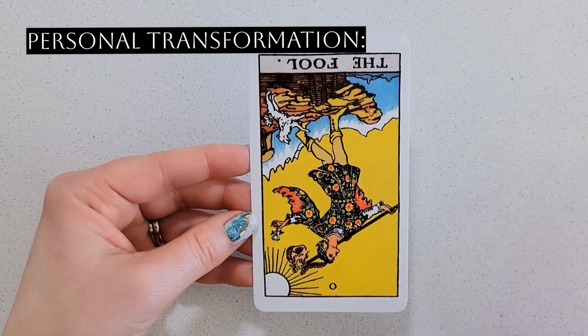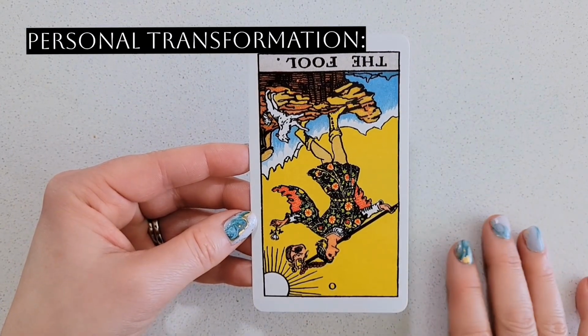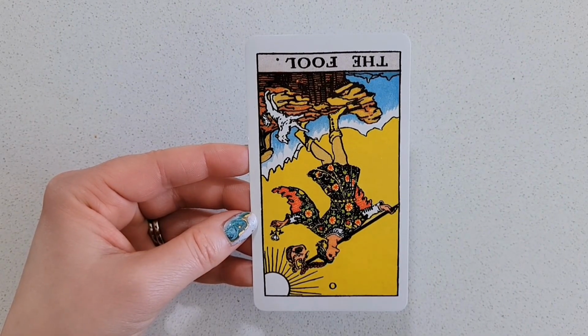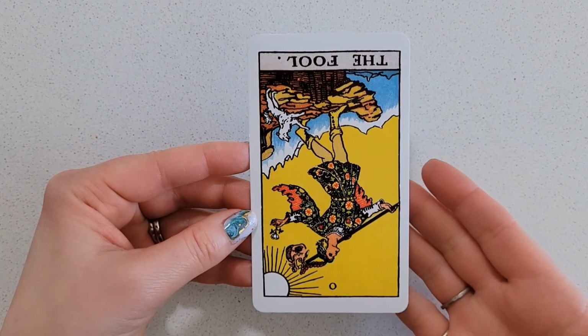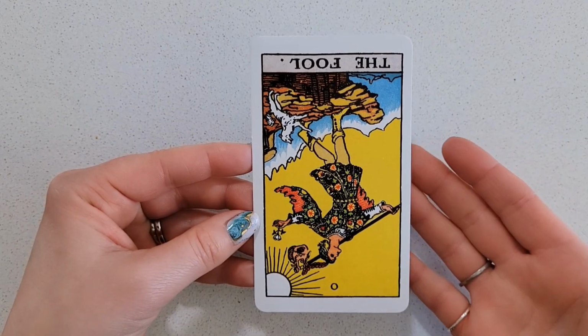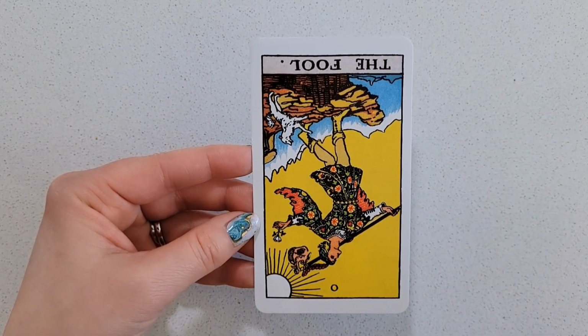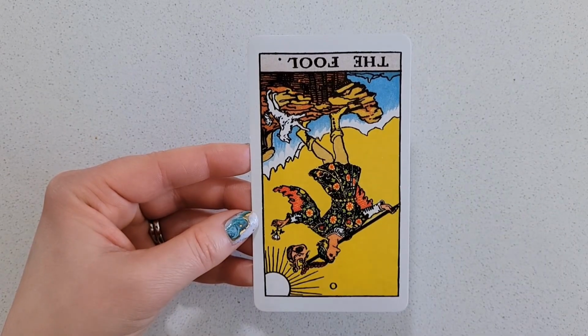What I love about tarot and why I started first reading tarot was to get to know myself better on a subconscious psychological level. So what happens is the cards show up for you in a reading and they trigger thoughts or emotions that you might be harboring or holding back.